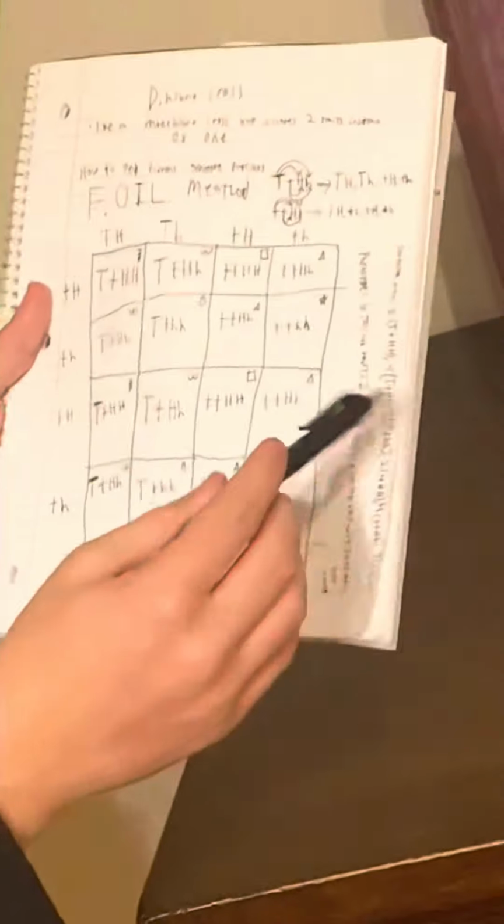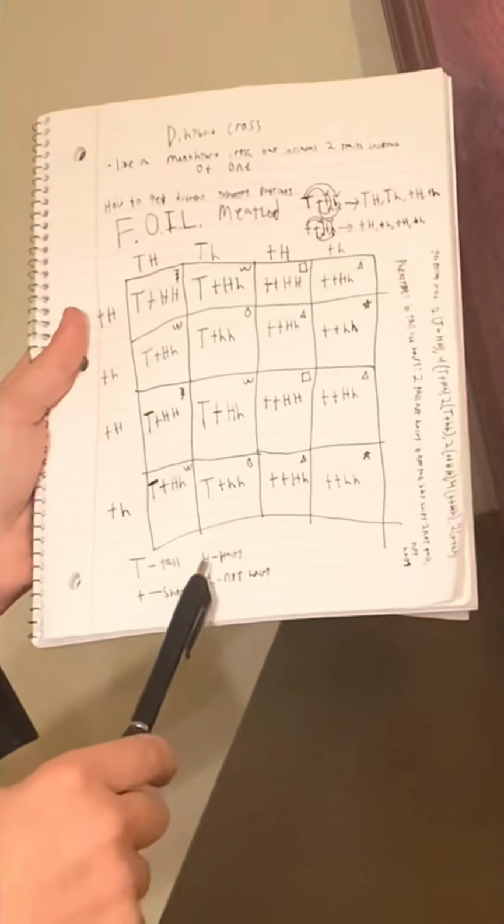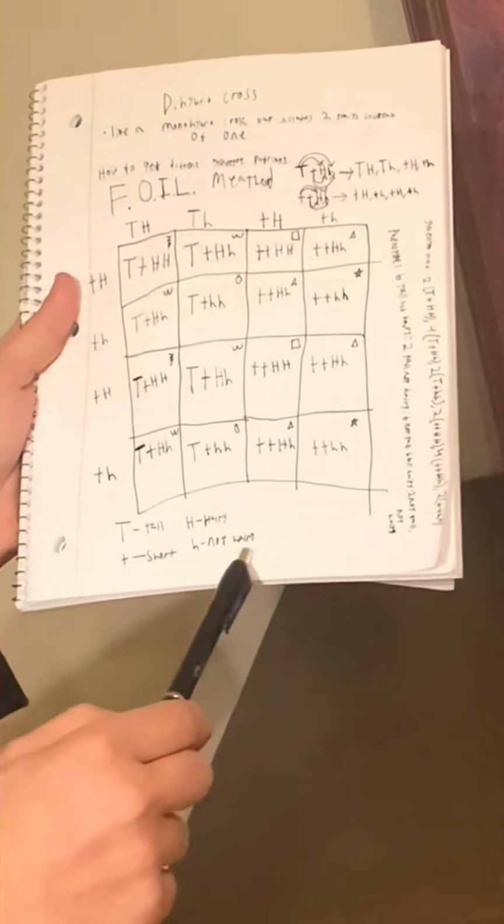For example, just big T, big H, I did that for all of them. The little symbols in the corners were to make sure that my phenotype and genotype ratios were correct. Obviously you want 16 in total because there are 16 squares. Big T stood for tall, small t stood for short, big H stood for hairy, small h stood for not hairy.